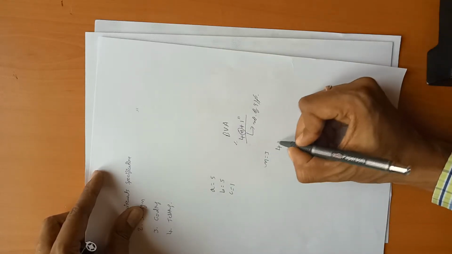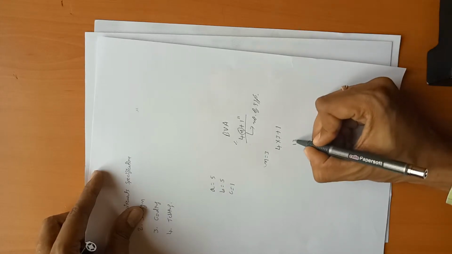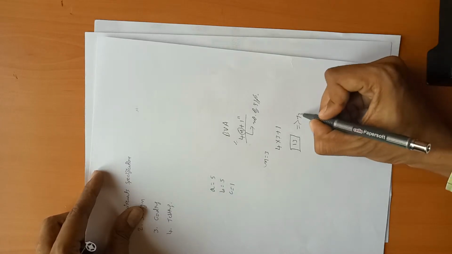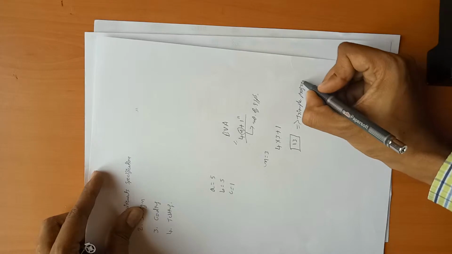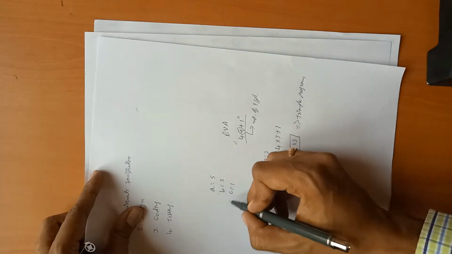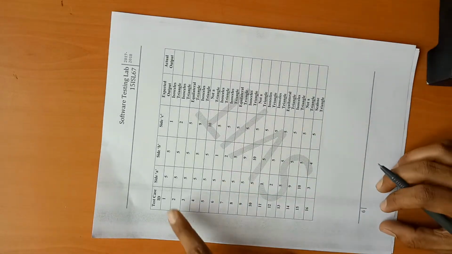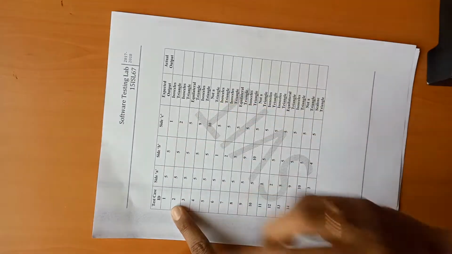Then 4 into 3 plus 1, 4 times 3 is 12 plus 1, that is 13, the number of test cases we are going to derive for the triangle program based on the values of A, B and C. The test cases for the triangle program look like this. First we give the values for A, B, C, which are the sides of a triangle.